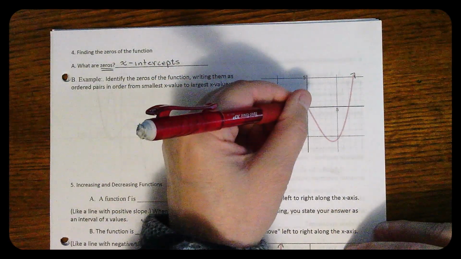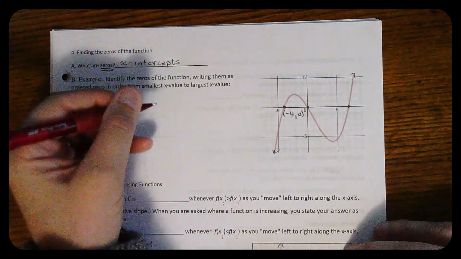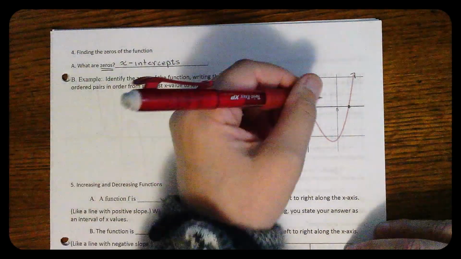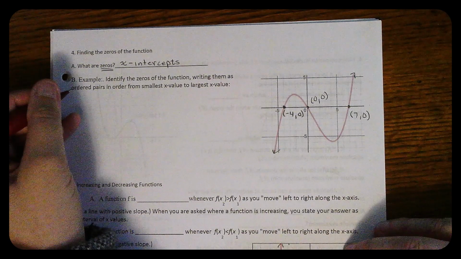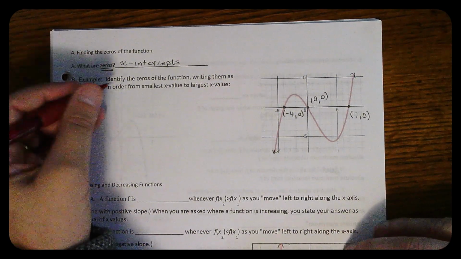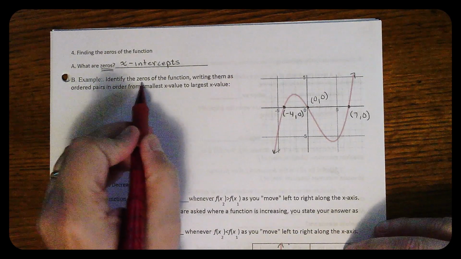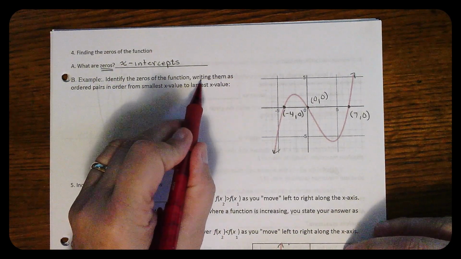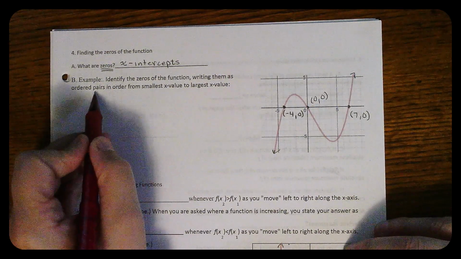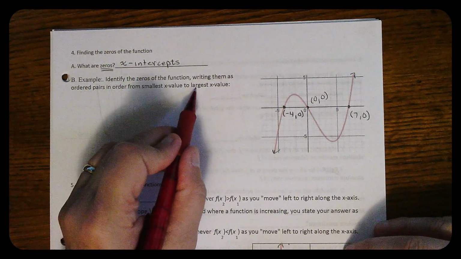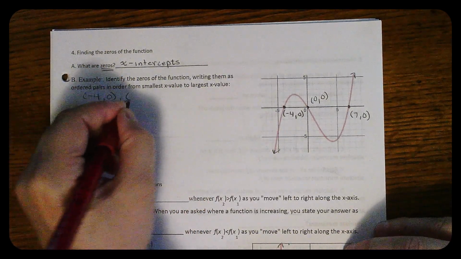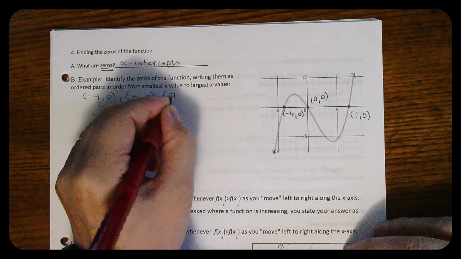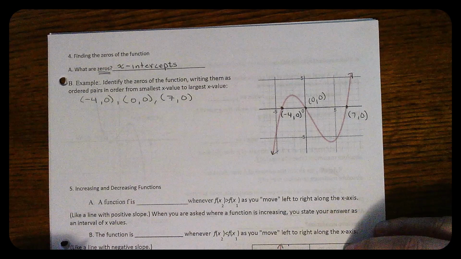All right, so there are 3 places where this polynomial crosses the x-axis. So there are 3 x-intercepts. Right? So I just wrote this down because if WebAssign says something like this, you have to follow the directions. So it says identify the zeros. We did. Now, the way we're told to write them, we were asked to write them as ordered pairs in order from the smallest x value to largest x value. So sometimes WebAssign will do that so that it can grade you correctly. So we have to follow the directions.